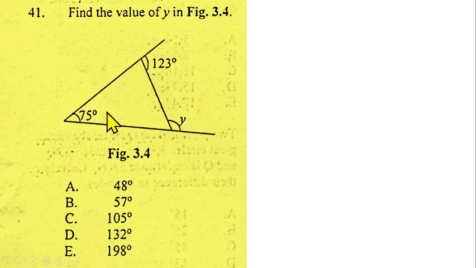Then this angle here plus this angle here should give us the value of y, because the exterior angle of a triangle is equal to the sum of the two opposite interior angles. So if you find the angle here, that should give us 57. So the angle is 57. Then plus 75, that should give us the value of y, because this y is an exterior angle to this triangle. So the exterior angle of the triangle is equal to the sum of the two opposite interior angles. So that's what I use here to solve the question.